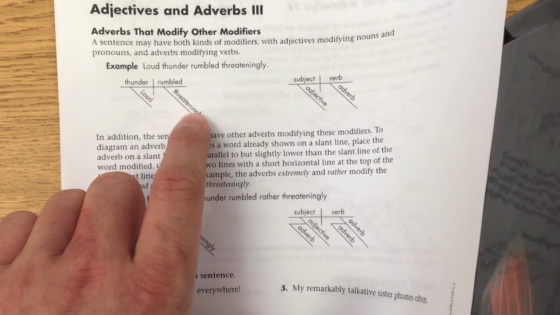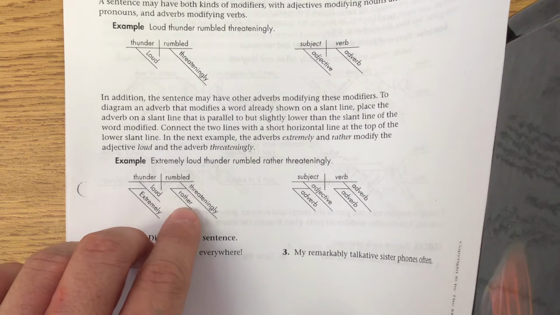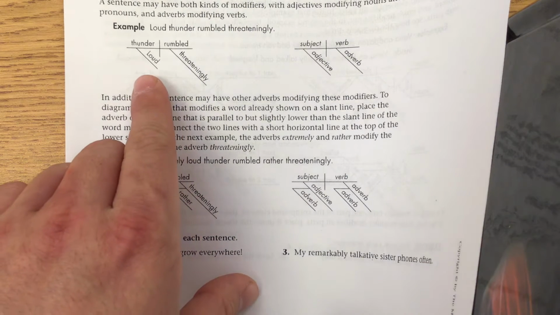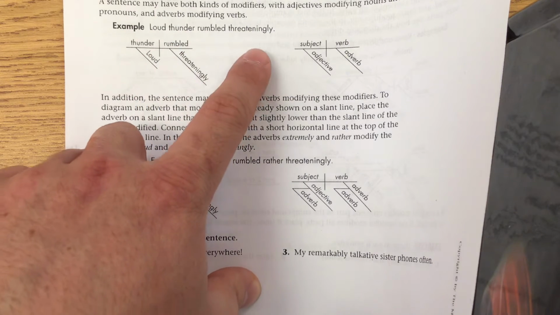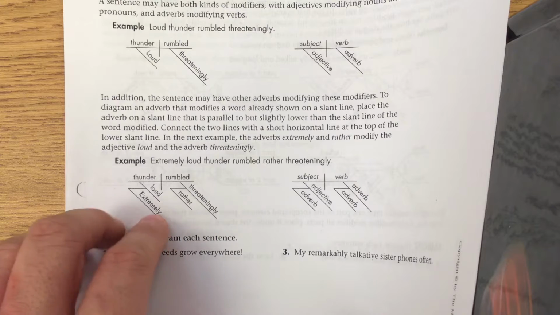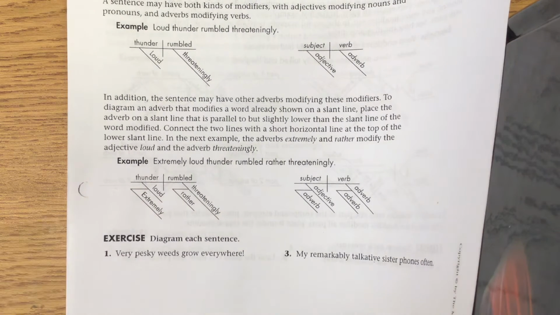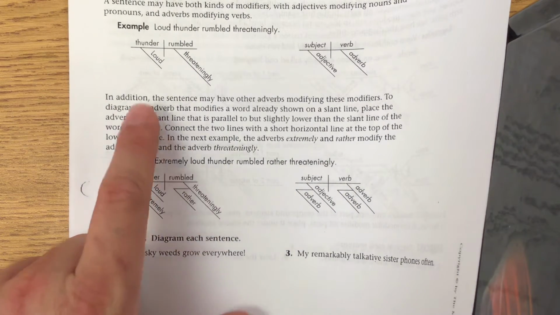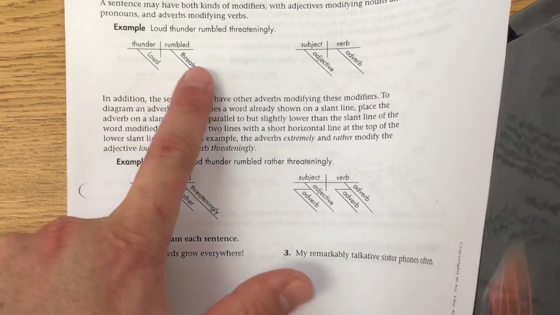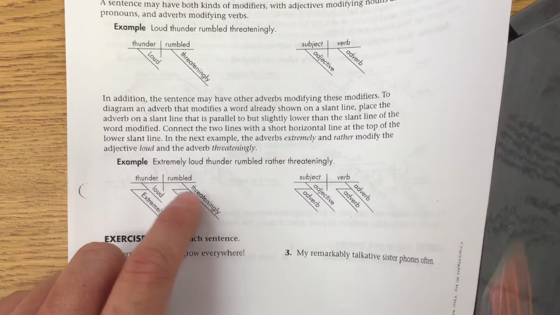Okay, that's pretty straightforward. What we're going to talk about now is when we have modifiers modifying our adjectives and our adverbs. The trick is, if something is modifying another modifier, it turns into an adverb. And I'll show you what I mean by that. So we have the root sentence, loud thunder rumbled threateningly. We're going to add some modifiers in there.